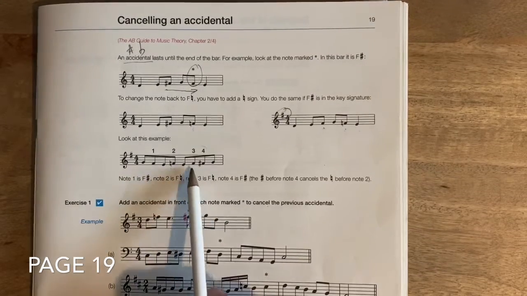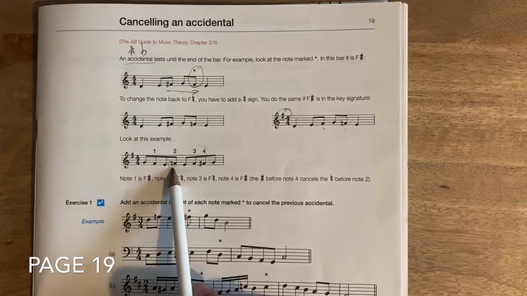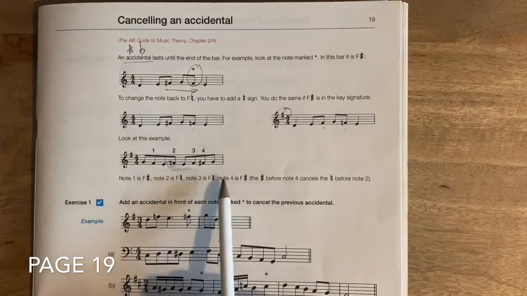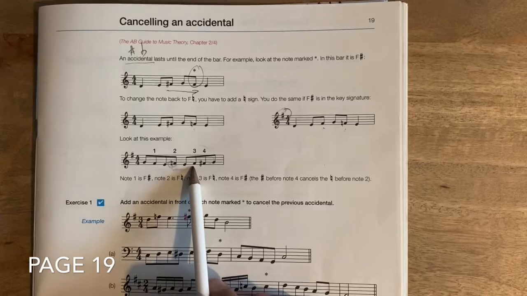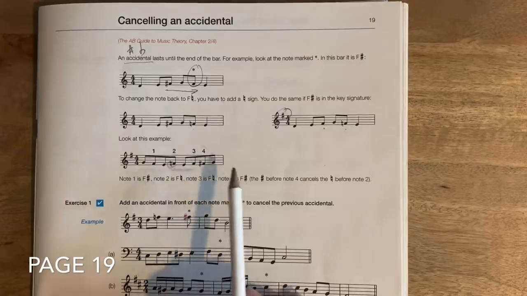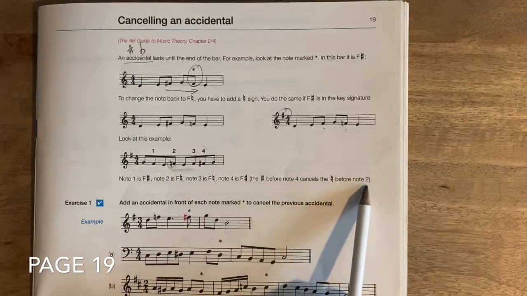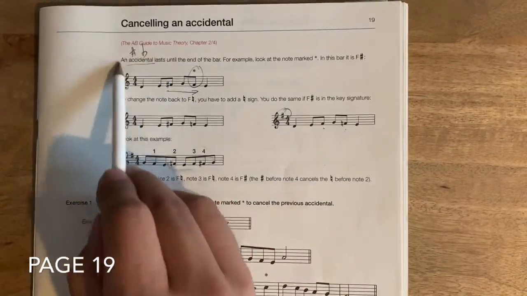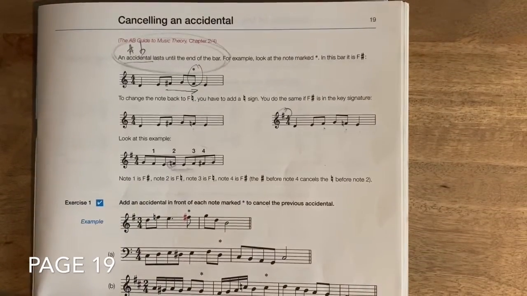Note 3 is F natural, yeah, because that accidental sign, remember, carries through the bar, so any Fs now that we see are F natural. Note 4 is F sharp, because we're now assuming all Fs are F natural, so we've put a sharp sign in front of it. And it says here, the sharp sign before note 4 cancels the natural before note 2. So whenever you put a new accidental in, that affects the whole bar. So it goes back to what it says at the top there, okay? So whatever accidental you have, it affects everything in that bar.